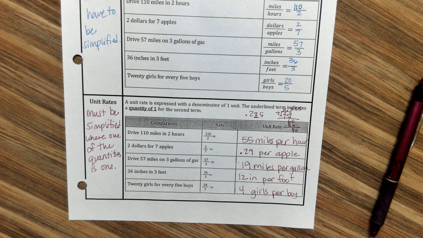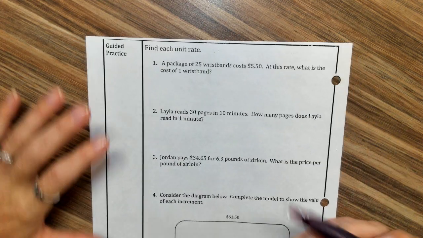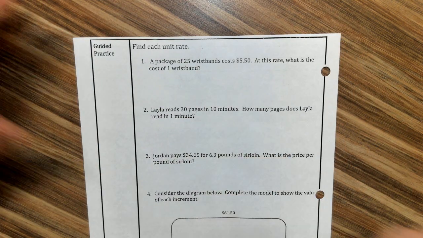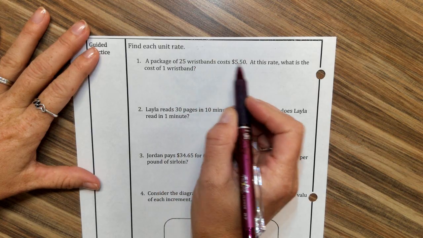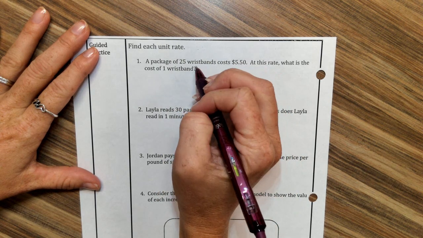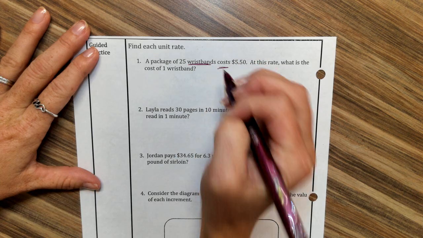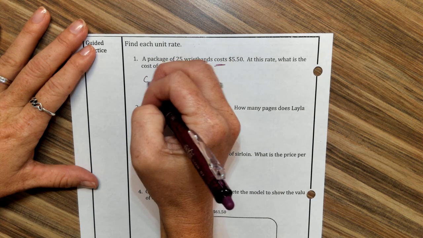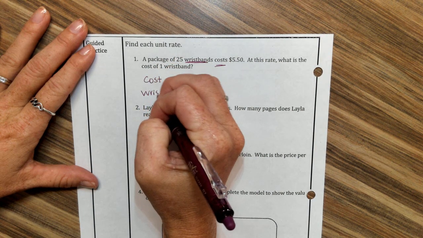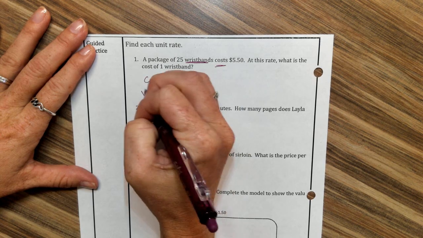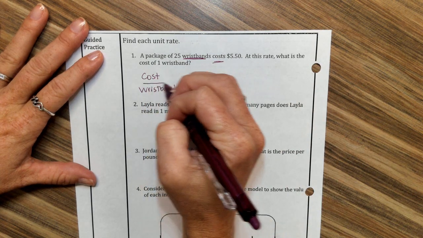I'm going to teach y'all a trick and it's called making a box, and it will always help you understand which number to put on top. So flip to the back. Now, if you see it, you don't have to make a box. You're just going to divide. But this always helps me. Figure out what you're comparing. So a package of wristbands costs $5.50. So what am I comparing? Wristbands to cost. So I would say, okay, cost and wristbands. You always have to write down what you're comparing, and then you just make a box like this.